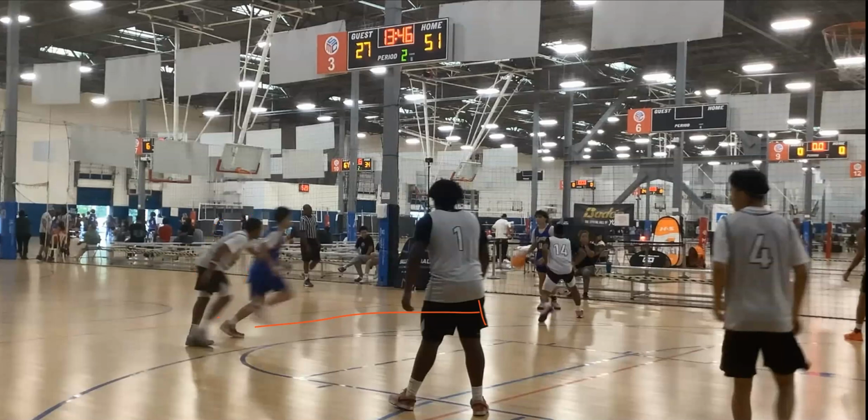If Dominic cuts to the key here, cuts to the basket, his man's chasing him, so his man's coming down with Dominic, and now Dominic can set the screen going up. His man will chase him. His man will be behind Dominic. Now it allows Eli to come off that pick.